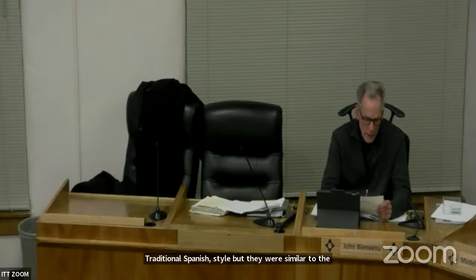I would ask that the phrase "are not uncharacteristic of the Spanish Pueblo style" be deleted for the reason that the board discussion indicated that they were not of traditional Spanish style, but they were similar to the existing windows, which was the reason for the approval. Then on subparagraph C, where it states the new windows are divided light, comma, characteristic of the Spanish Pueblo style, again, for the same reasons, I would delete "characteristic of the Spanish Pueblo style." Thank you, Member Bienvenue. Any other changes?